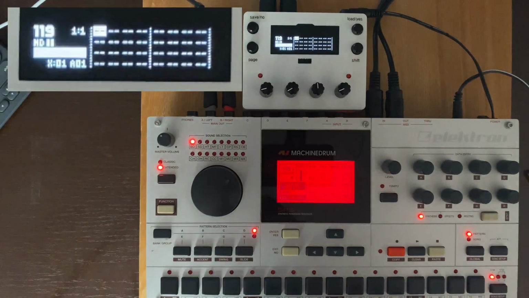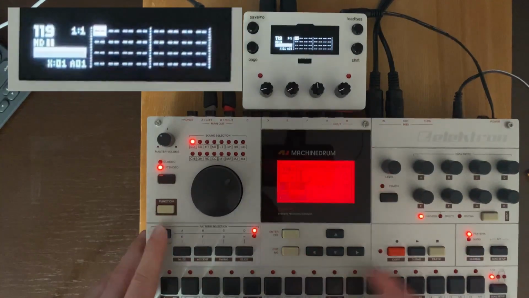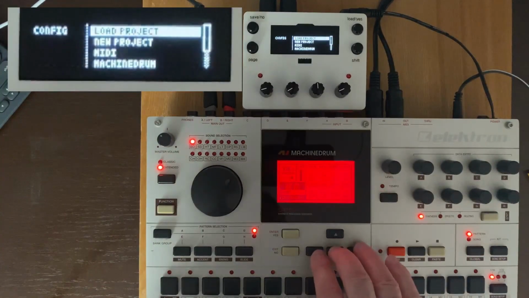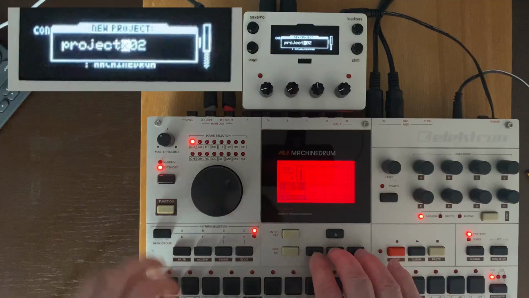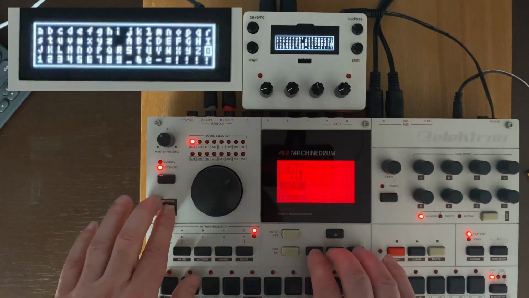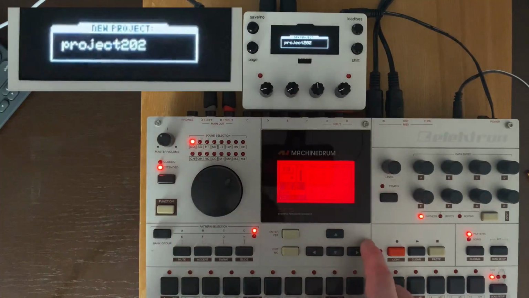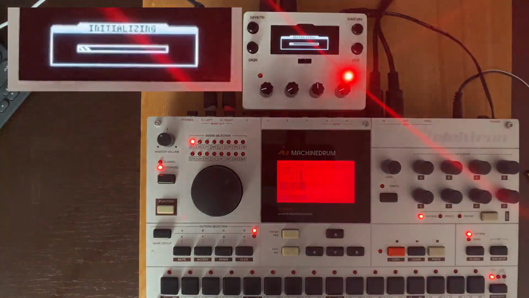And now I'm going to set up a new project. So I believe it was not here, it was here. Okay, lovely. So new project, and then it's going to be, let's say, I'm not sure, 202. Let's make it 202. Okay, and then yes. So the system is initializing.